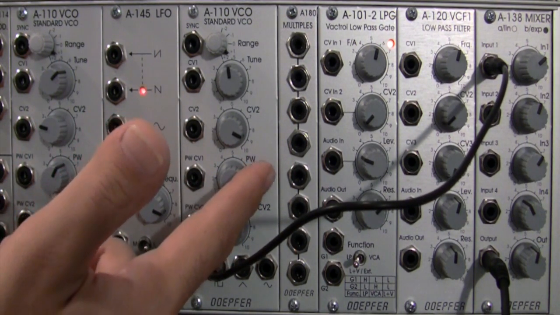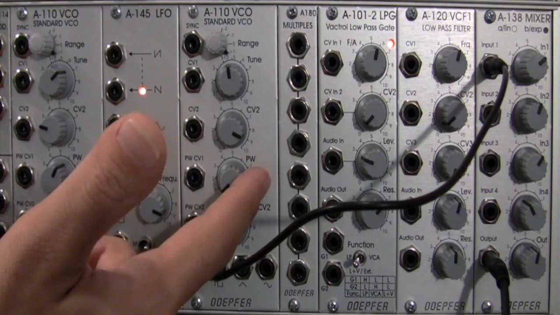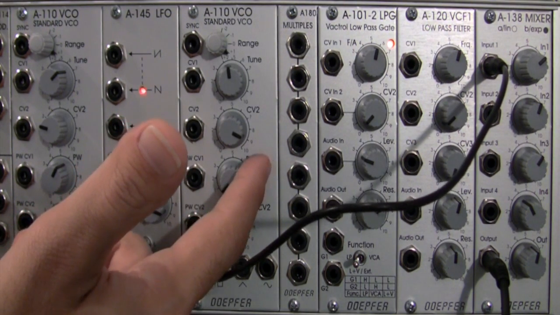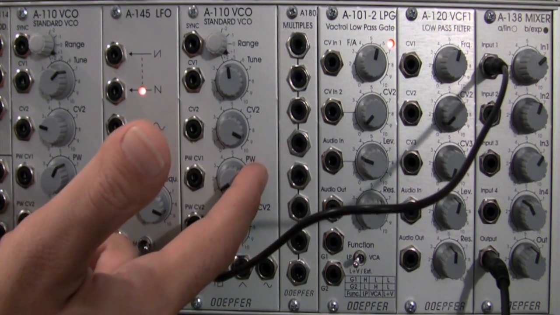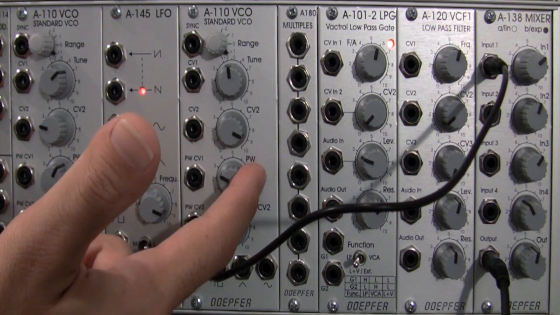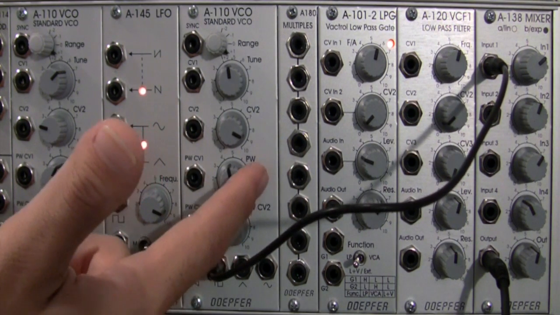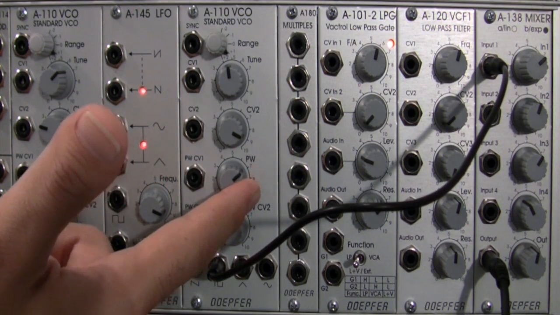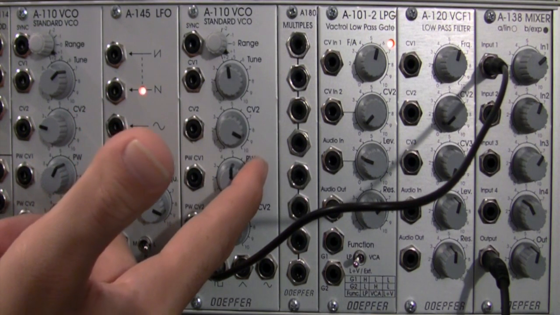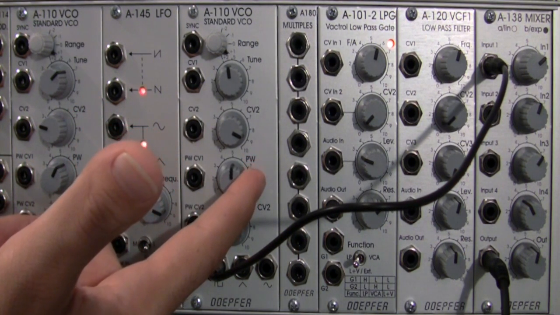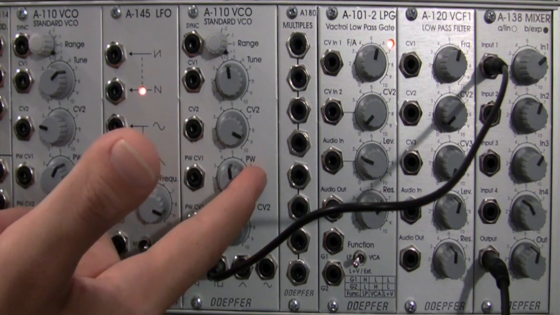So all the way counterclockwise, you kind of lose the ability to hear the pulse width, and there it's very, very tightly audible. And then we can go all the way to the other side. And then somewhere in the middle you can find a little place where you like it.